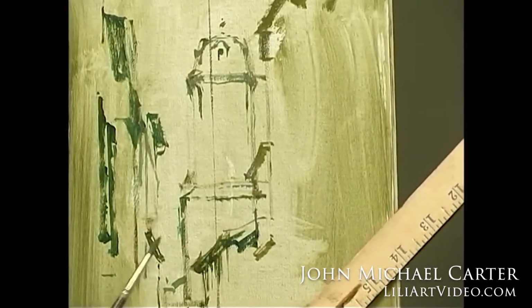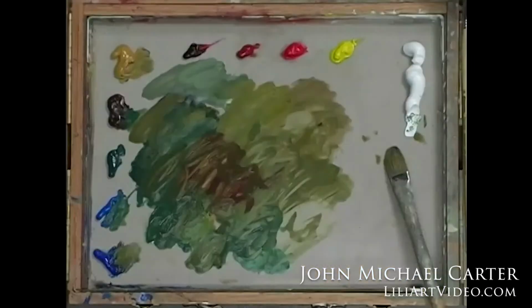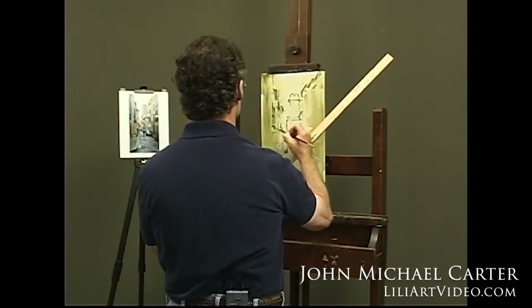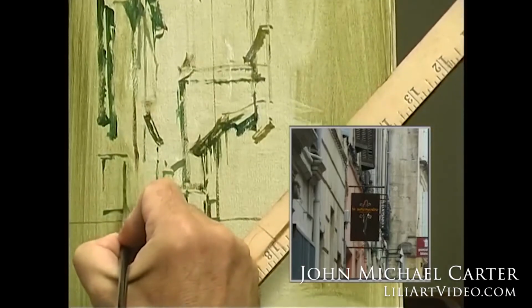And we'll actually have a small wrought iron post, and there's a sign which is attached to that, so that gives us a convenient little rectangular shape that we can place in here.